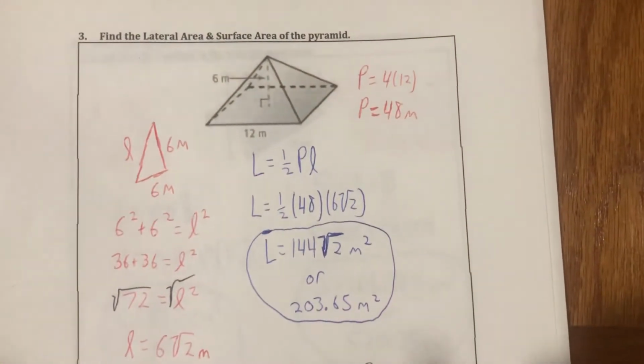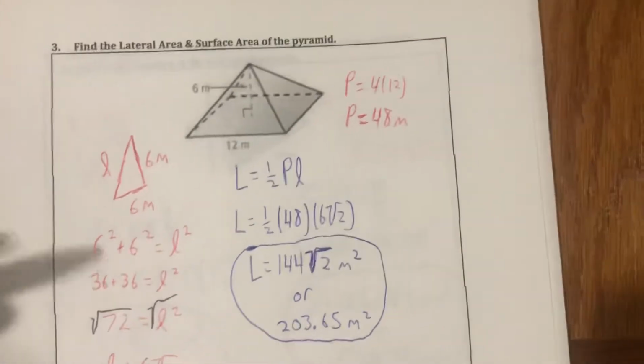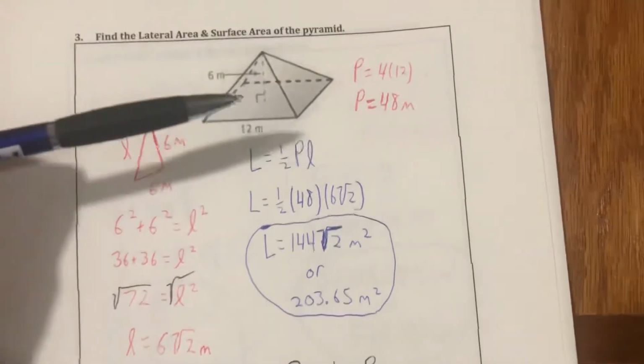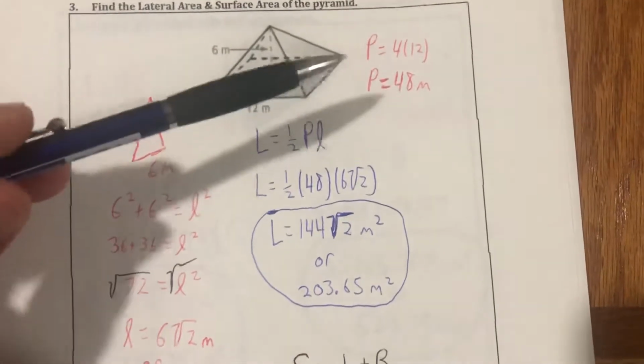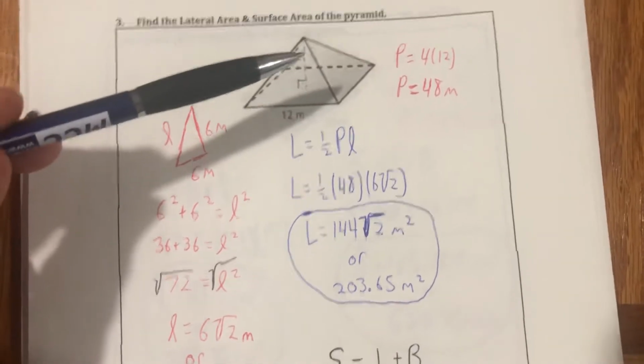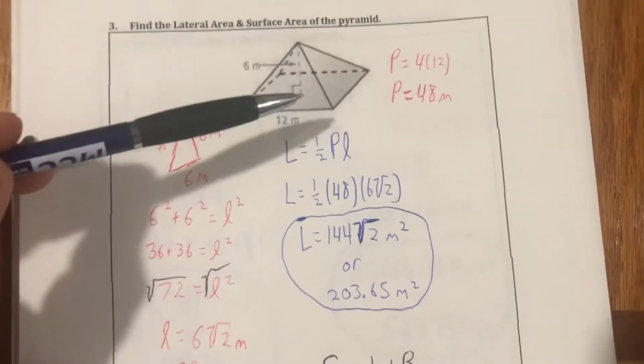Okay, so looking at the lateral and surface area of a pyramid. In this one, if you look at what we're given, we have a square for the base, so all of these sides are going to be 12 here. We have that the height of the pyramid is 6 meters.